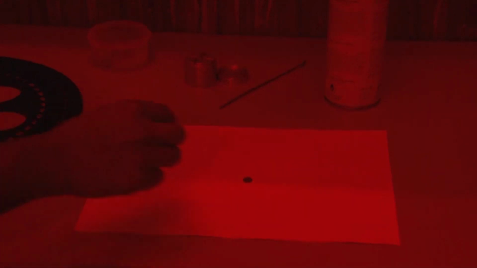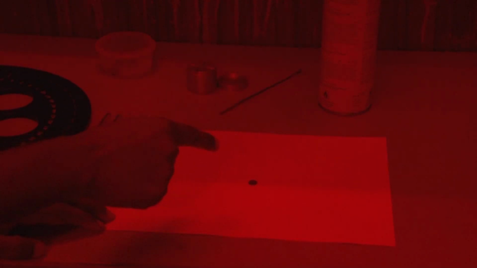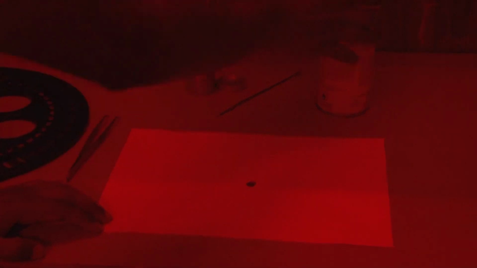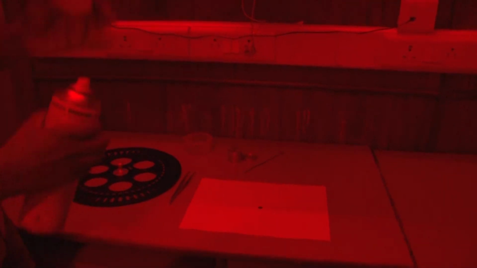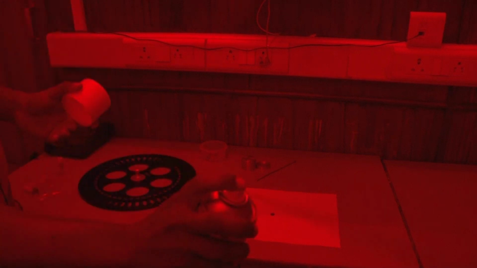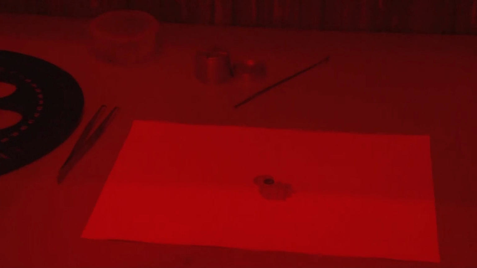We will put our sample on this disc. To stick the sample on the disc, we will use some adhesive. Here we have silica gel, so we will put some silica gel on the disc. Here you can see we have put the silica gel on the disc. We are using this silica gel as a kind of adhesive to stick the sample on the disc. So we have the sample.